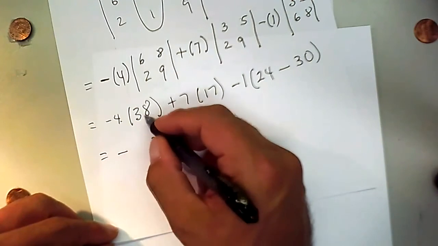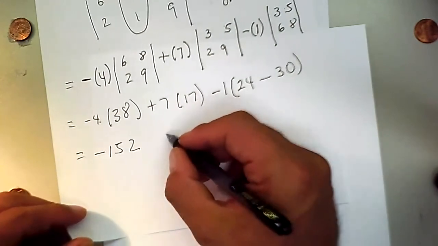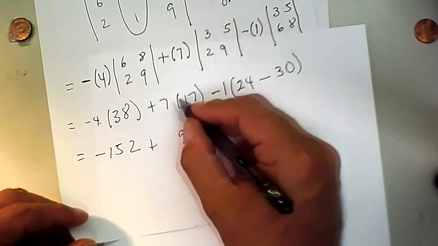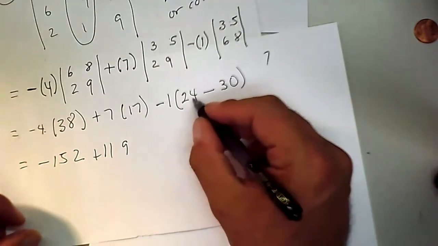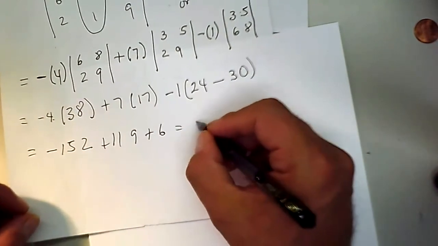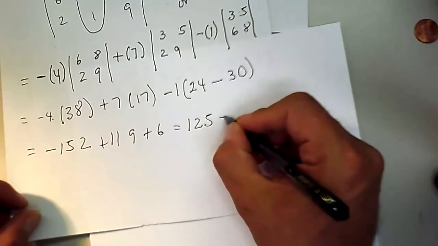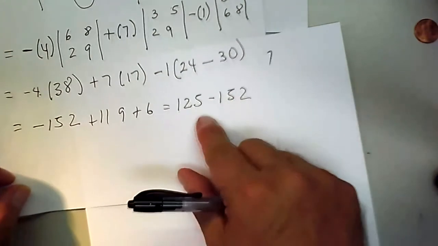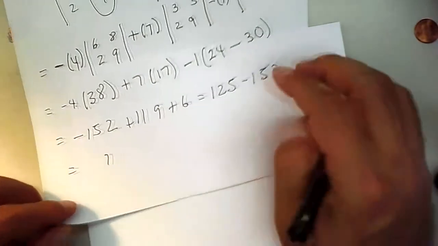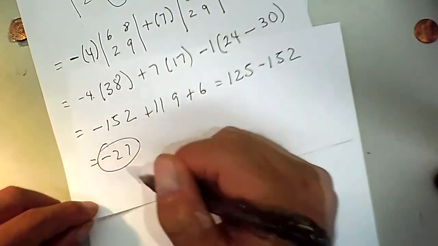Negative 4 times 38 is negative 152. Plus 7 times 17 is 119. Negative 6 times negative 1 is positive 6. So we really have 125 minus 152. When we subtract, 14 minus 12 is 2, but we are doing the negative of the biggest one. So we end up with the same answer.